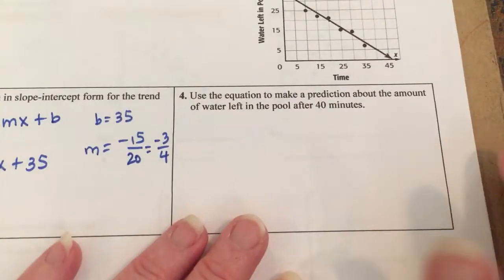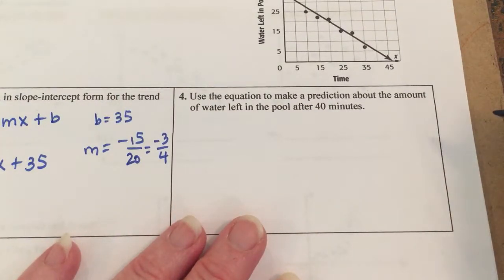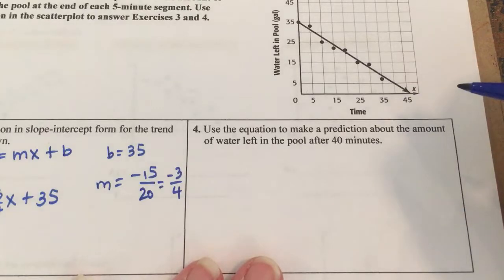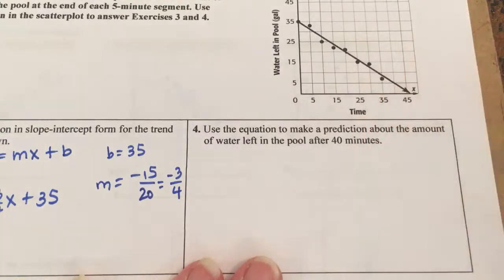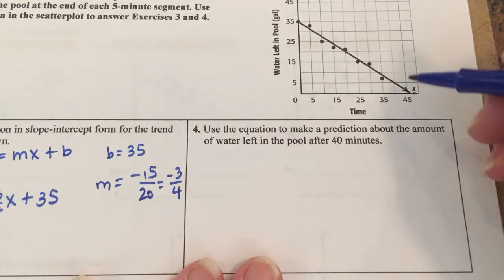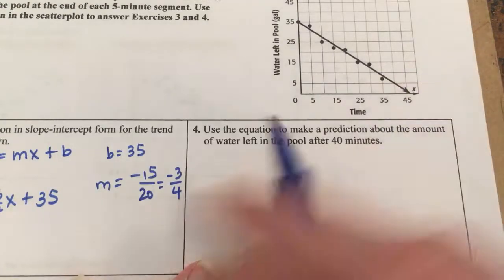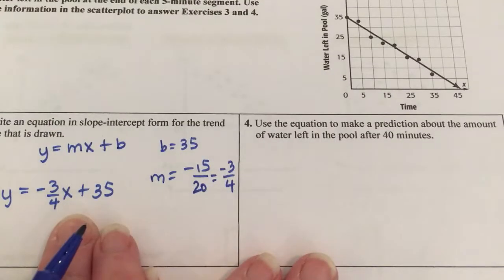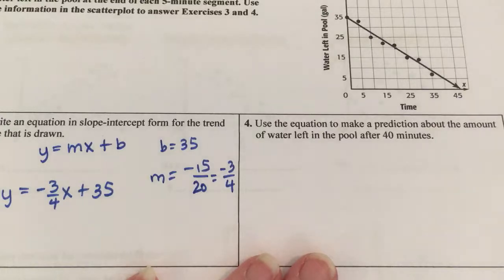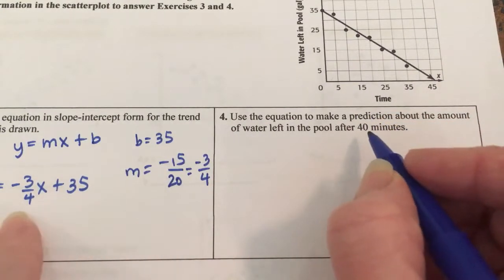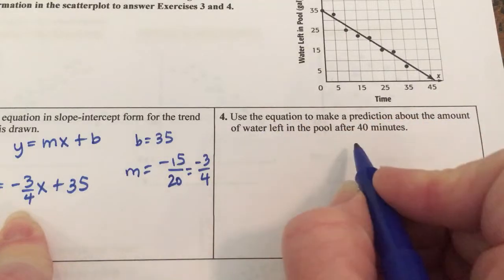Number 4 says use the equation to make a prediction about the amount of water left in the pool after 40 minutes. Once you have an equation for your trend line, you can use that to predict things that may not even fit on your graph. This one happens to fit on my graph, but if they asked me to make a prediction about 120 minutes, I could still use this formula to estimate that without having to extend my graph. So it's pretty practical.